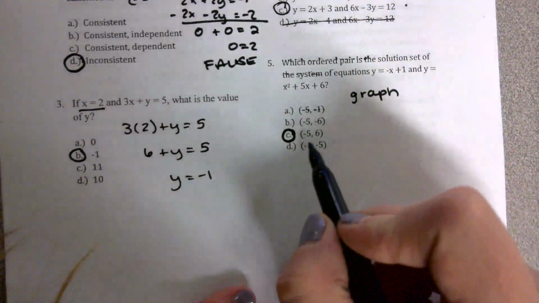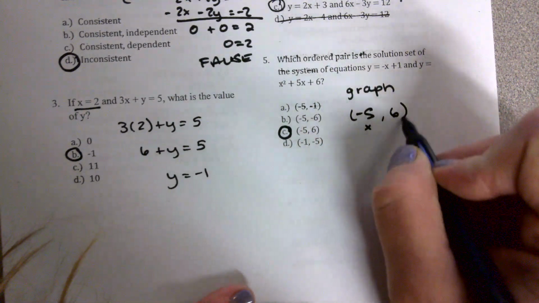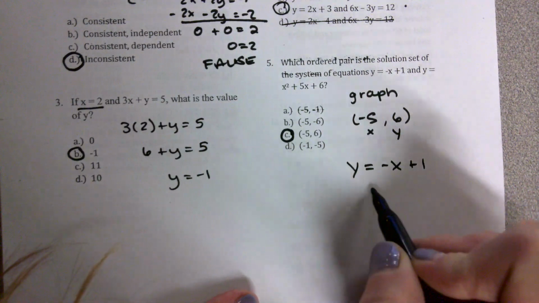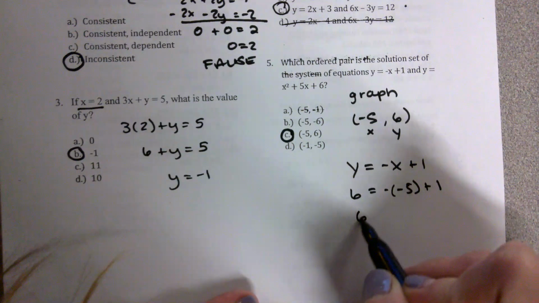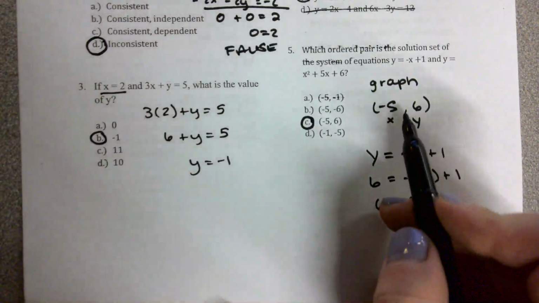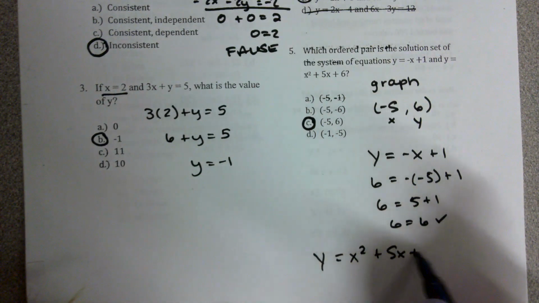Okay, let's try to plug it back in. If negative 5 is x and 6 is y, go ahead and plug it in. Negative 5 plus 1, does that equal 6? Yes. Let's try it with this equation, y equals x squared plus 5x plus 6.